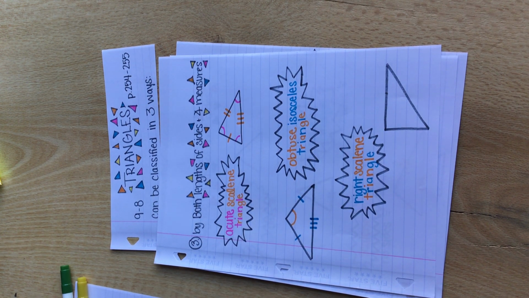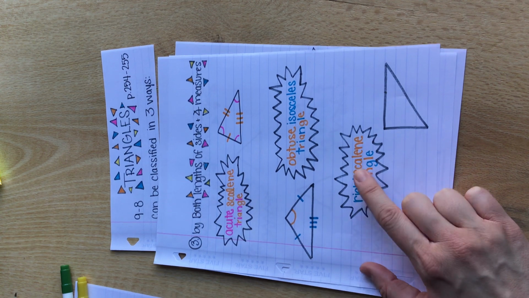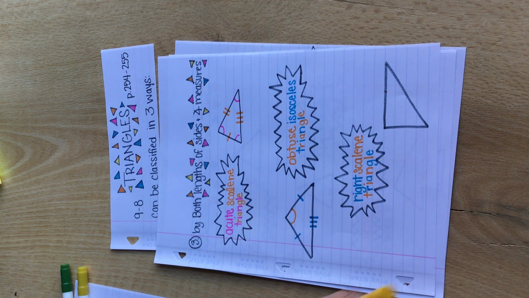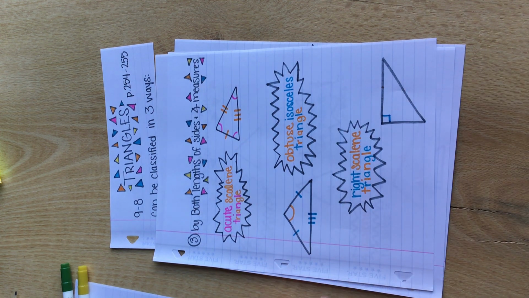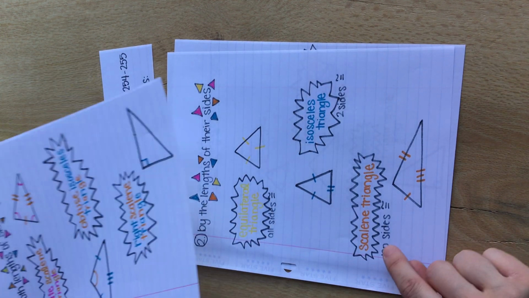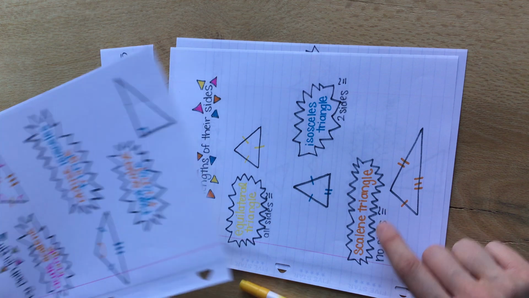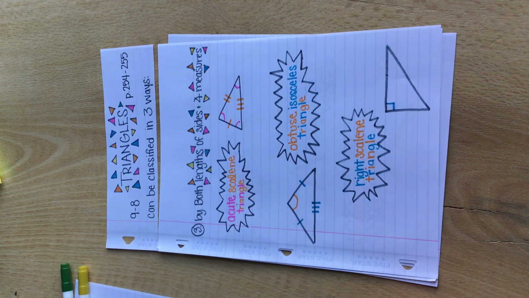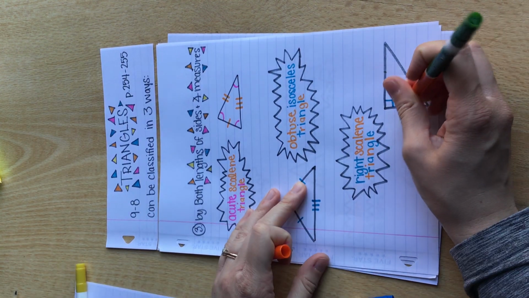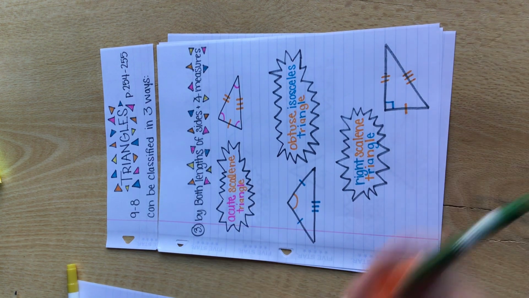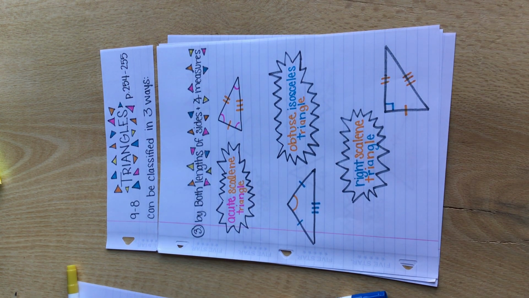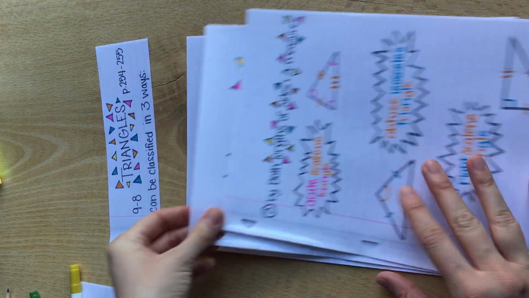Okay, last but not least, a right scalene triangle. I know that a right triangle has a right angle, and scalene has no sides that are congruent, no sides that are equal. So this side does not equal this side, which does not equal that side. There we go.